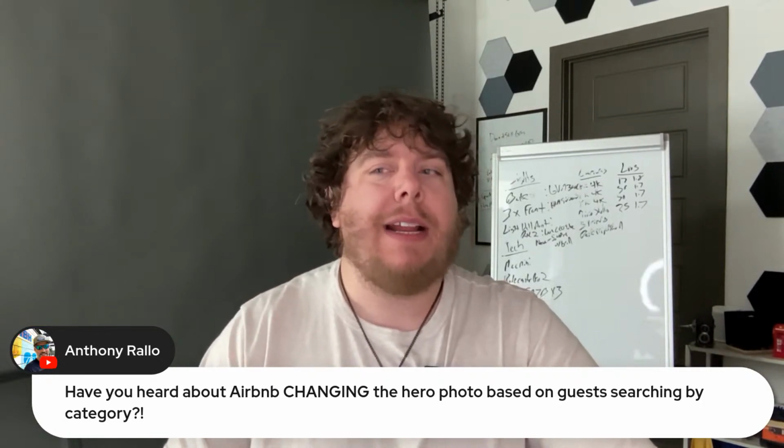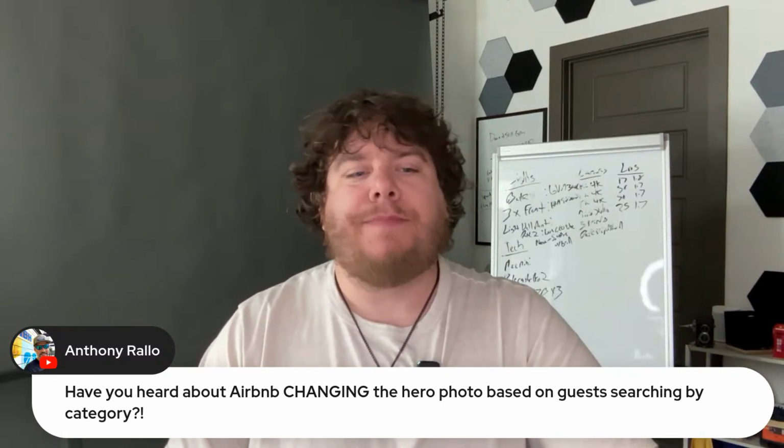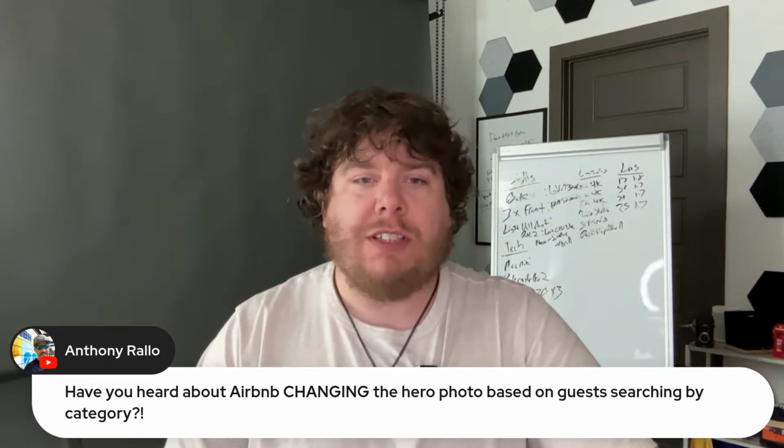So I'm not surprised that Airbnb is testing a hero photo based on search results. It's very similar to the way Facebook works. If you do dynamic creative with Facebook ads, Facebook will show different creative elements to different people based on their background, their history, and a lot of their search as well. They'll show a different photo, if you have a collection of photos, to different people depending on how they've reacted in the past. So there's lots of that in there.